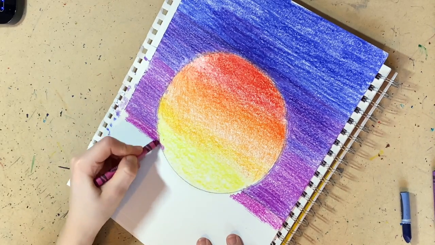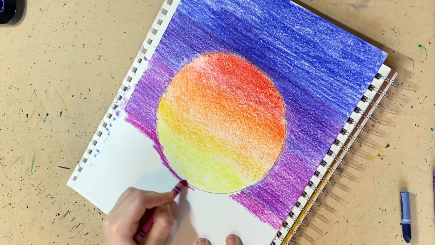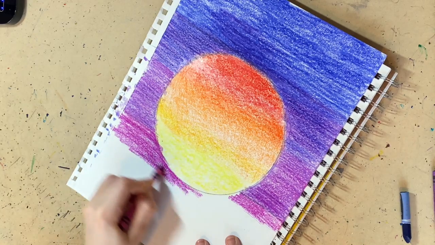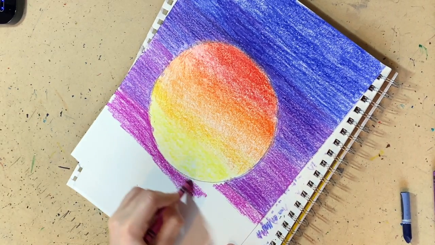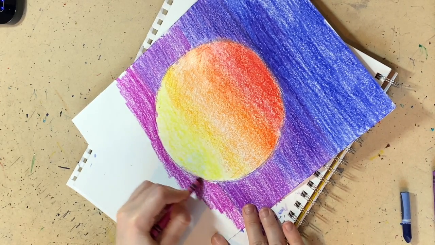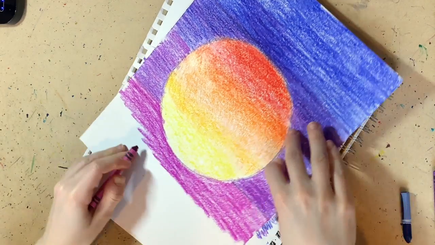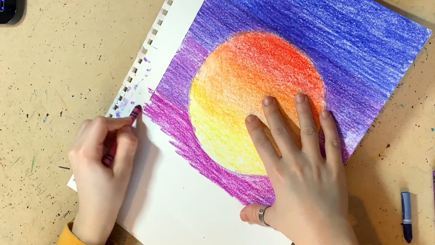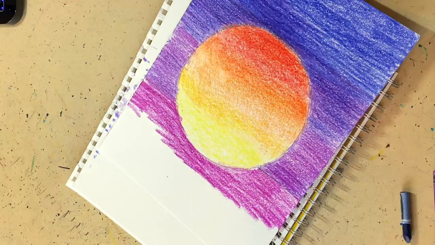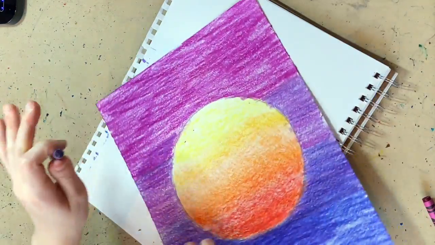Blended. And it's okay if it gets in the circle, because the final step will be the black. We're going to outline at the end. So now I finished the bottom, well, the top actually.